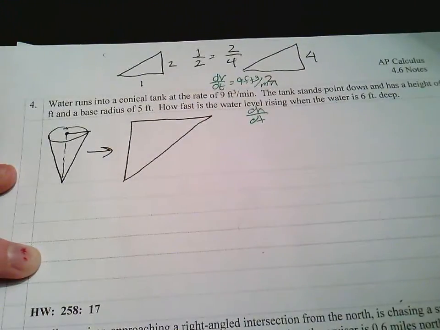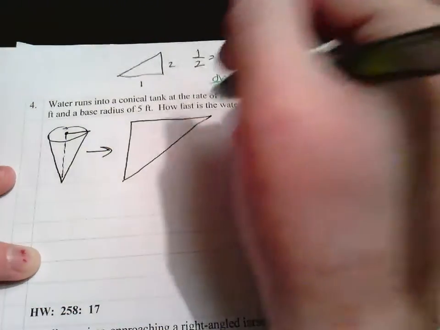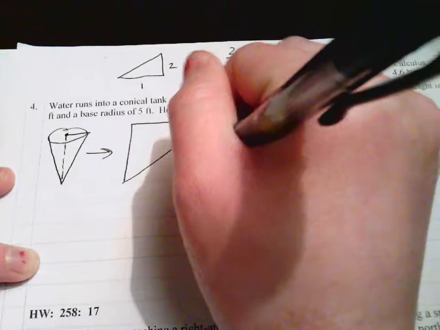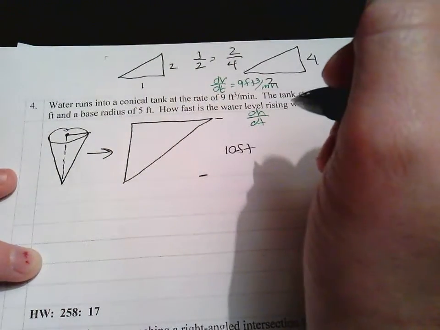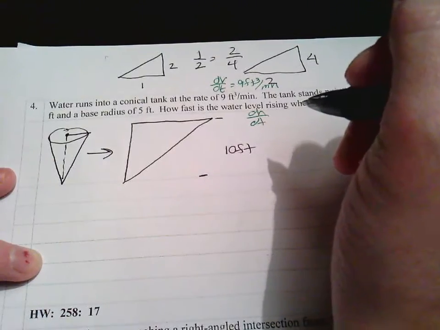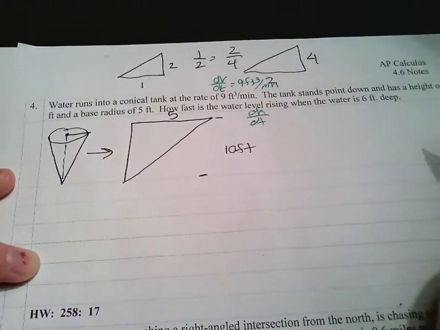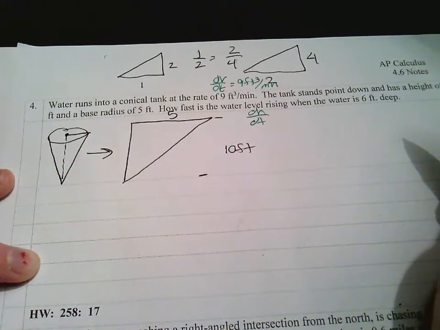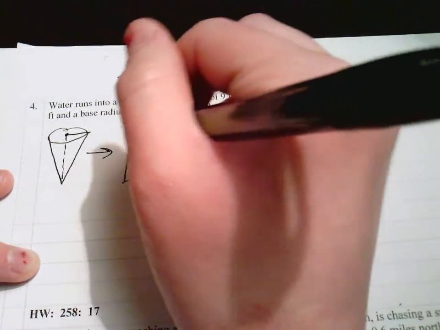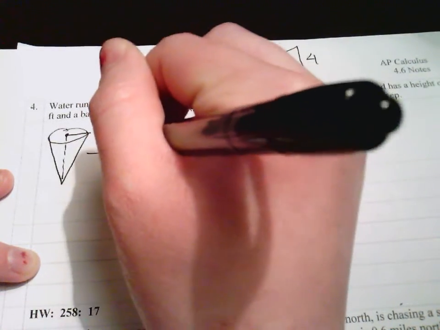It has a height of 10 feet. So this is going to be 10 feet right here. Okay, and it has a base radius of 5 feet. Okay, now it wants us to know how fast the water level is rising when it is 6 feet deep. So we're right here. That's 6, and this whole thing is 10.